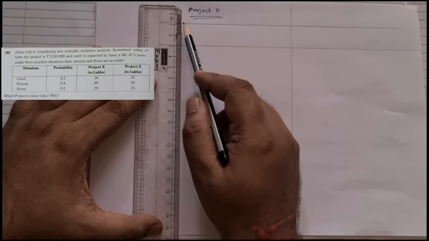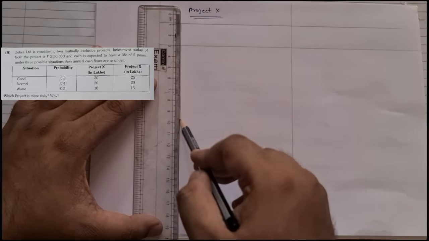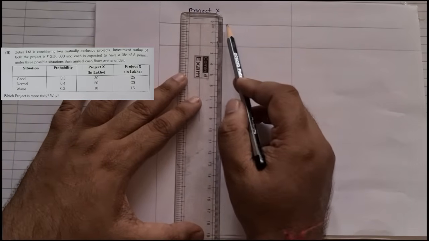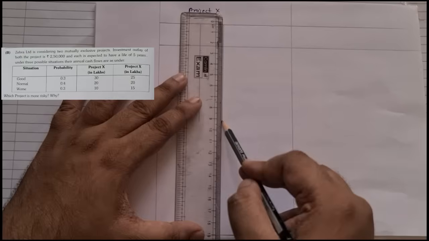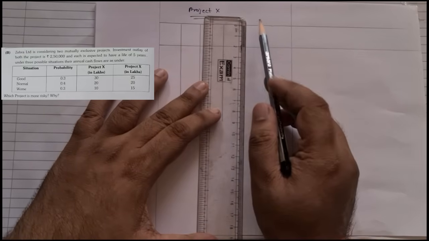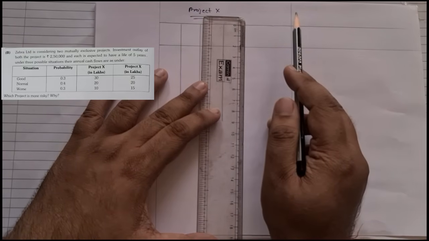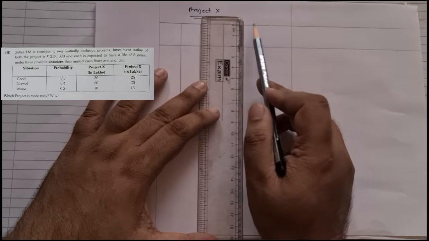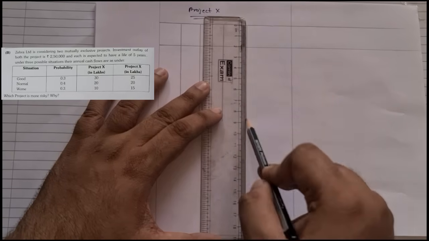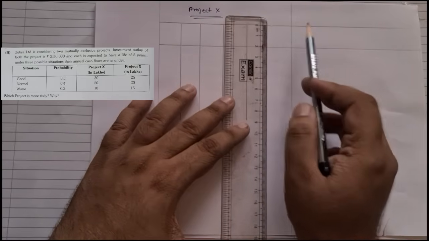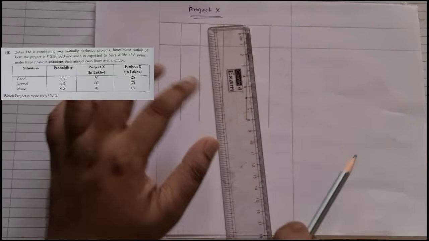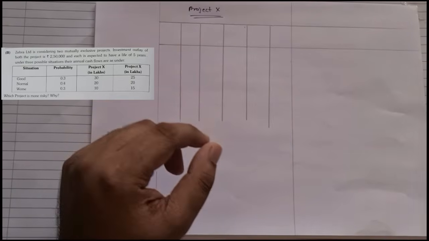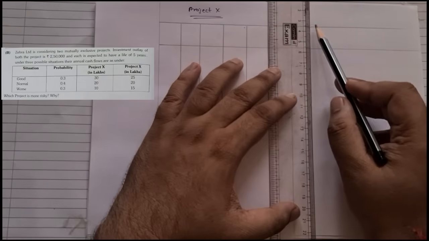Since the numbers are small, I can take a smaller column. I need cash inflow, I need the probability, I need a column to find the expected return, then I need to get the difference, and then I'll have to square the difference and then multiply with the probability. So these are the columns that I'll require. I'll need 6 columns in order to solve it.